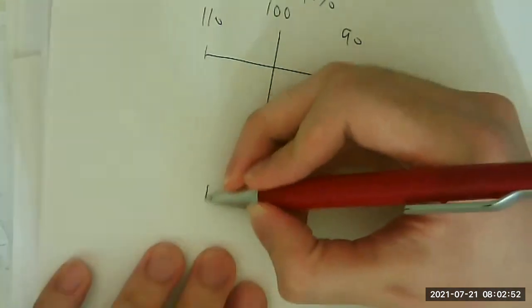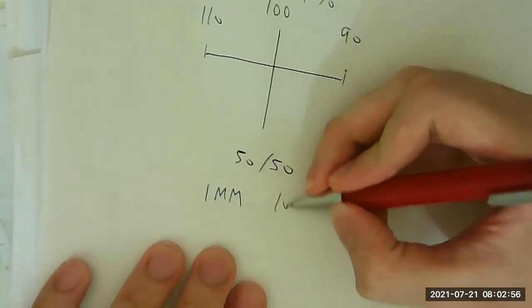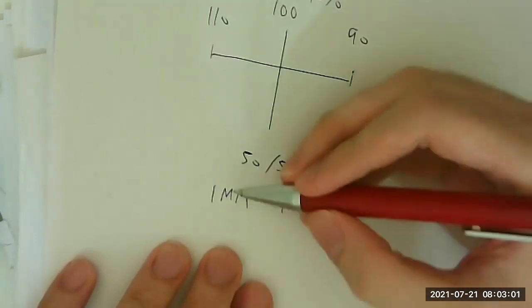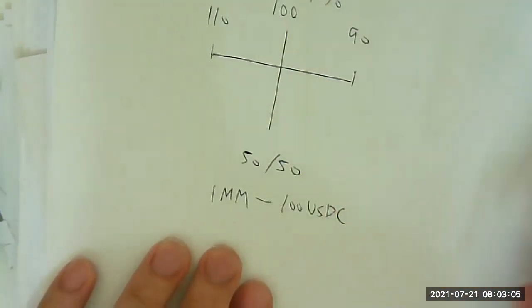If I want to put 1 MM, then I will be putting 100 USDC, because that's the current price of MM, right? That's how you put in the equal amounts.